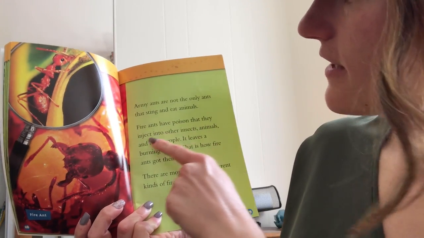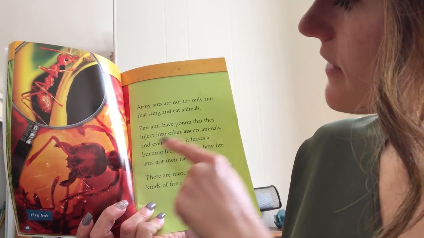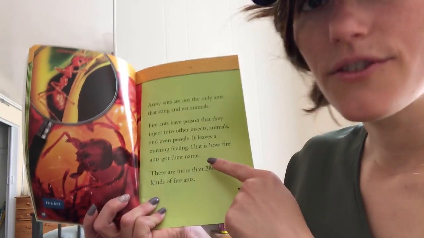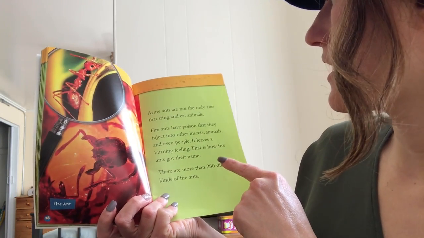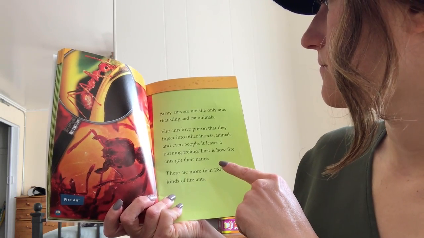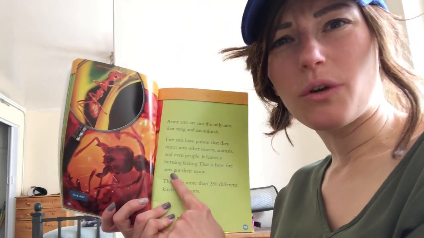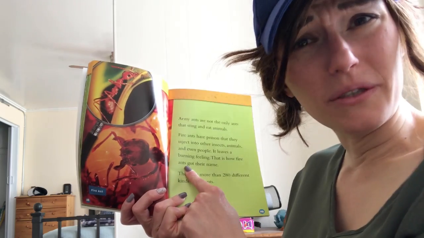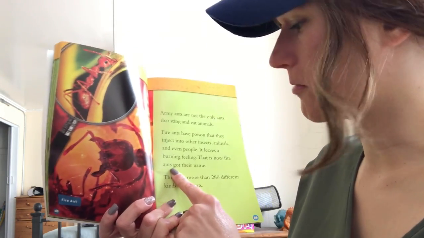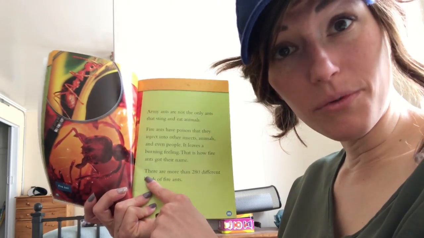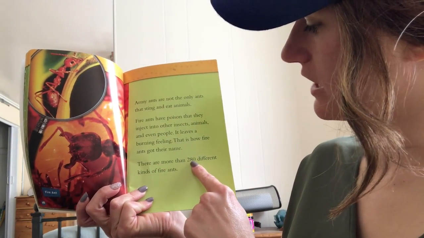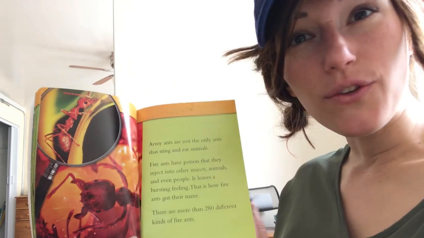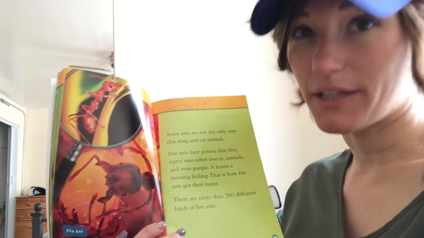Fire ants have poison that they inject into other animals, insects, and even people. It leaves a burning feeling. That is how fire ants got their name. So when they bite you or sting you, I think they just bite. Well, I guess they sting. They give you a little bit of their yucky juice. It's like a poison, something you shouldn't eat or drink. And it hurts. It burns inside your body because it feels bad. So you get a little burning feeling. And they call them that because fires burn too. There are more than 280 different kinds of fire ants. Wow. So generally, if you see a red ant, you don't want to be playing with that red ant.